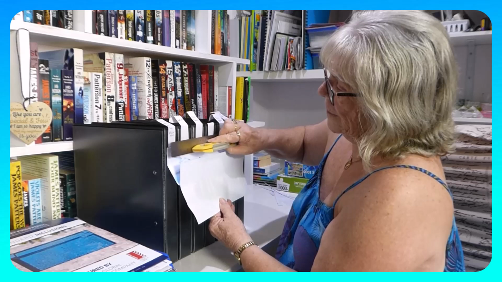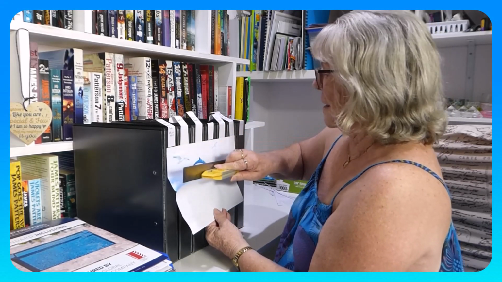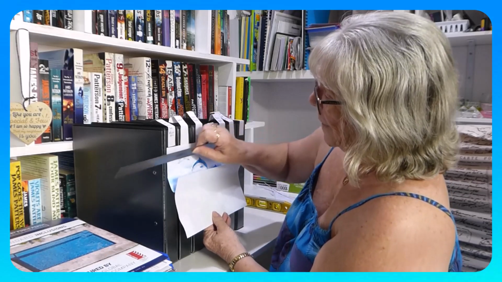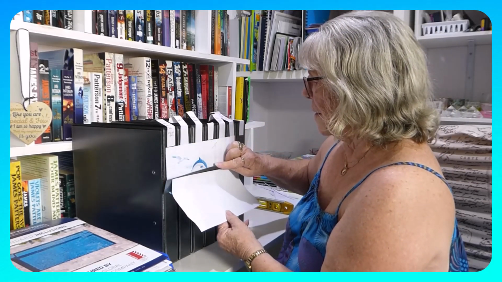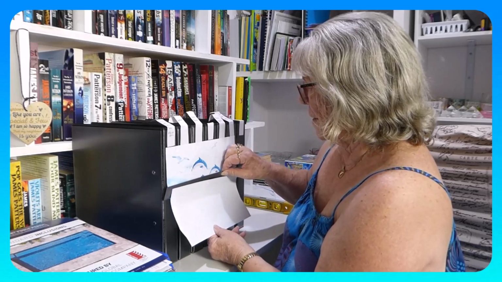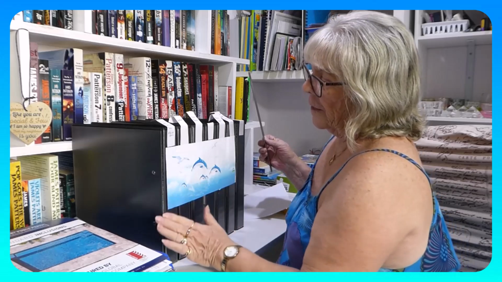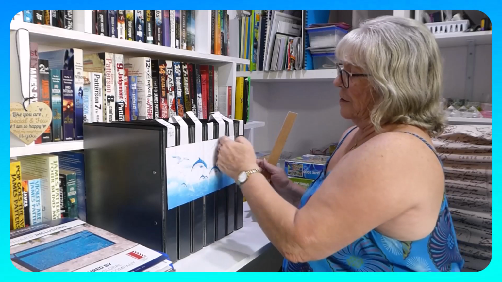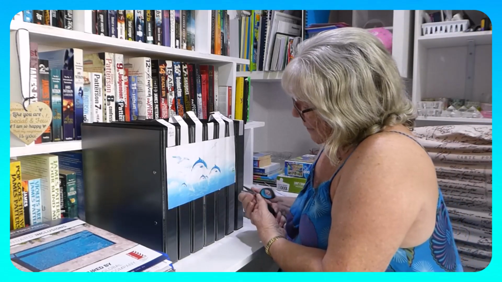Then I'm going to run down it with the ruler to smooth it out. Hopefully disperse bubbles. So there's the image, and then that's a nuisance because I thought that bit there was the backing.